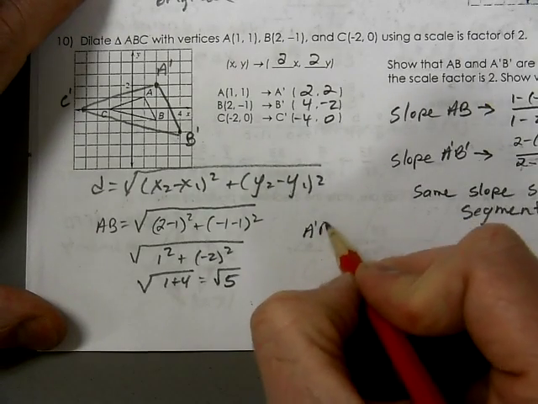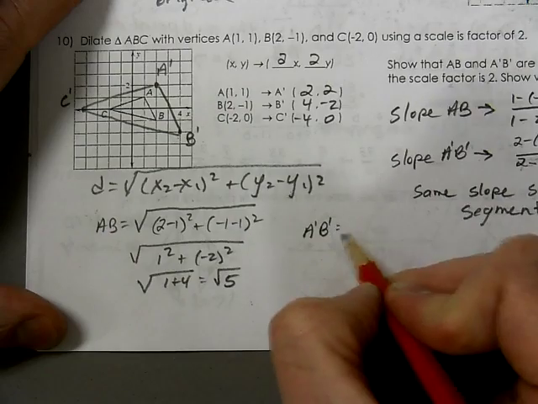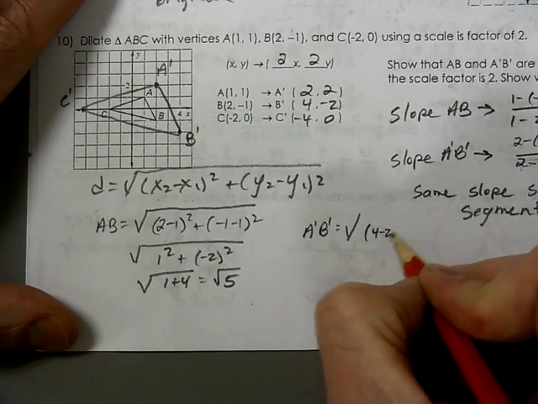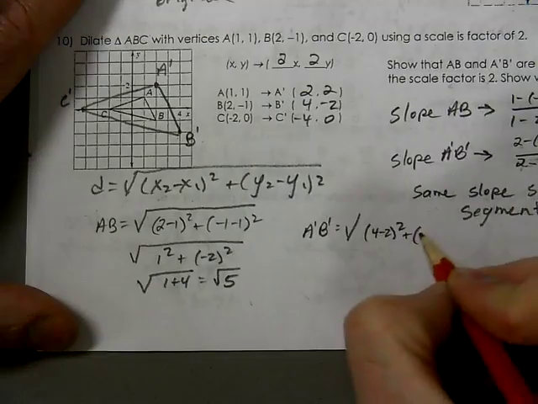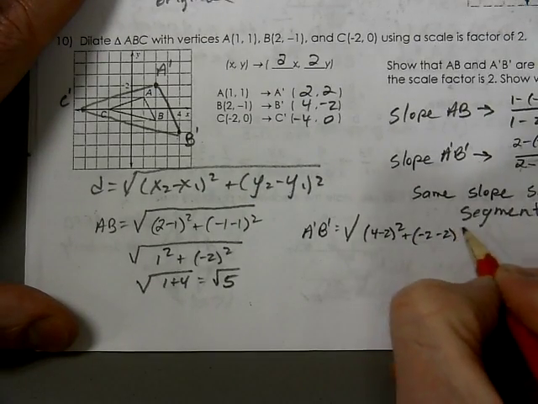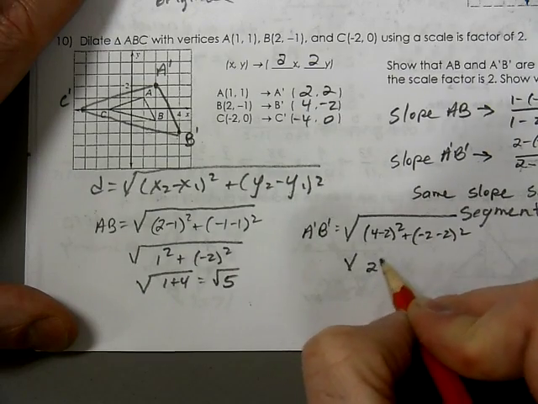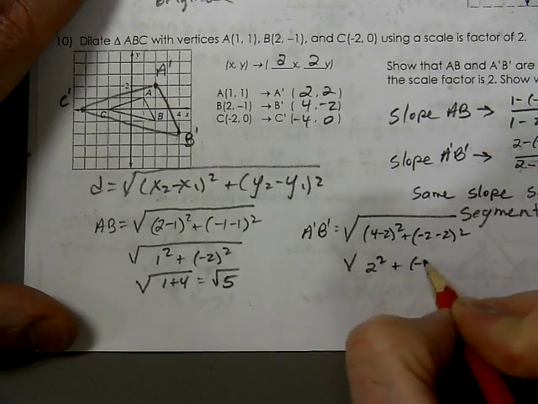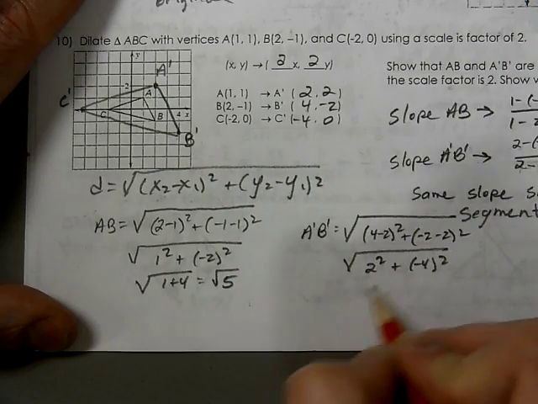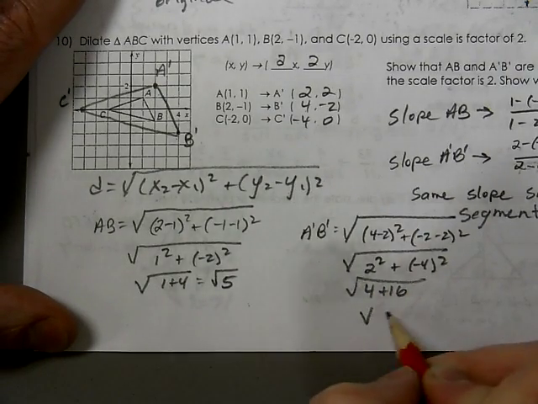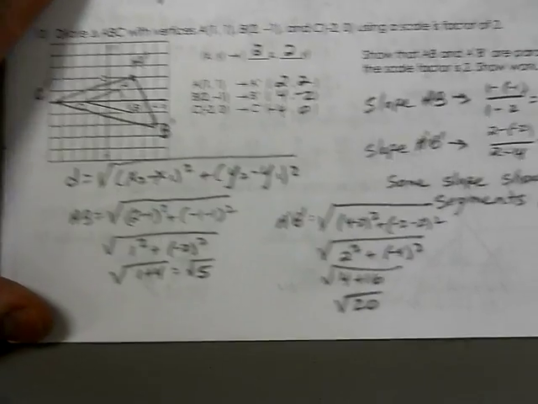So now we're going to look at the length of A prime B prime. So we take our x's, 4 minus 2, and our y's, negative 2 minus 2. That gives us a 2 squared and a negative 4 squared. 4 plus 16 comes out to be 20.